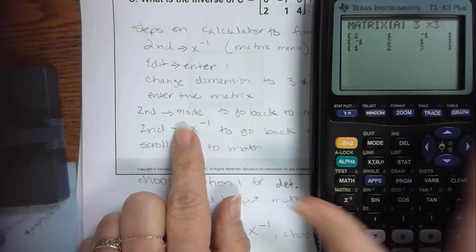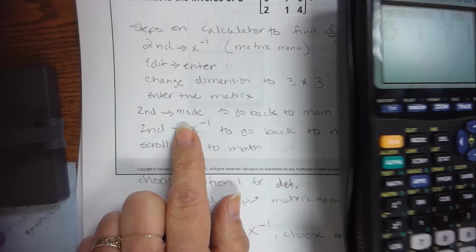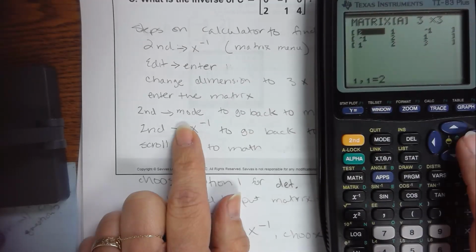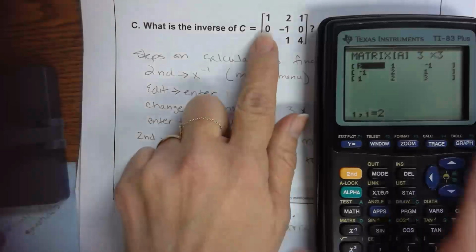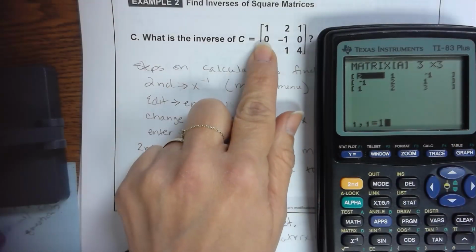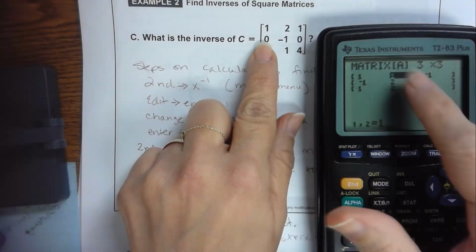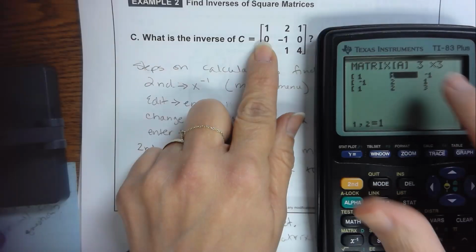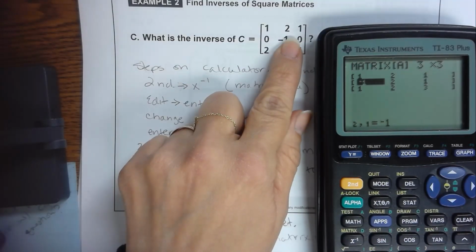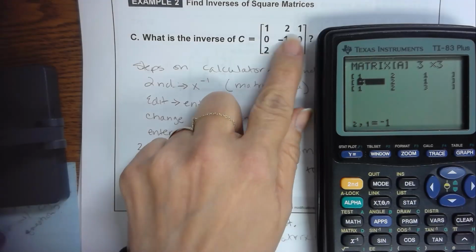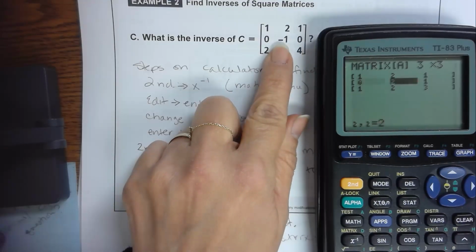Okay, and then you go to enter the matrix. Just use the arrows here and enter the numbers. So we have 1, enter. Enter will move to the other row. So you have 1, 2, 1. And then it goes to the second row. So 1, 2, 1, and then 0, -1.